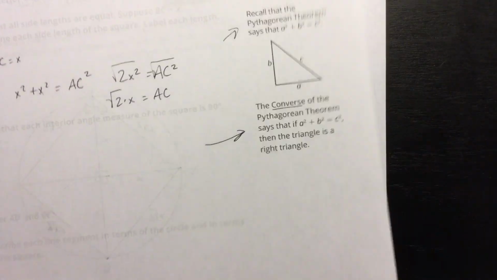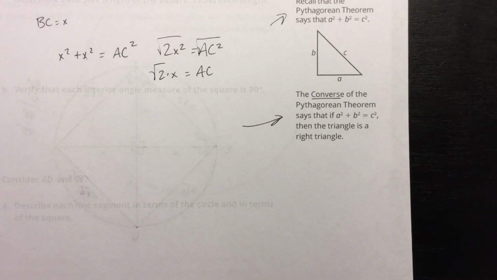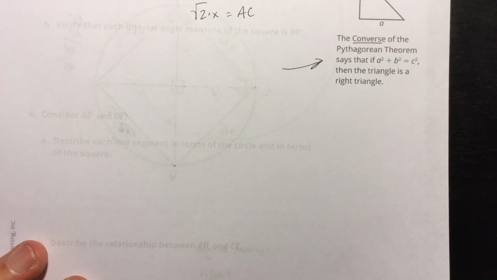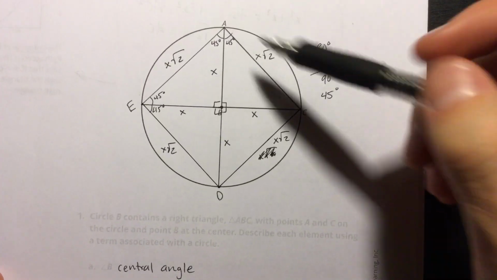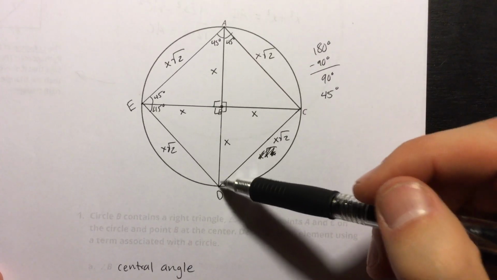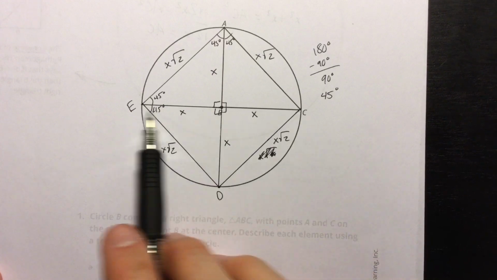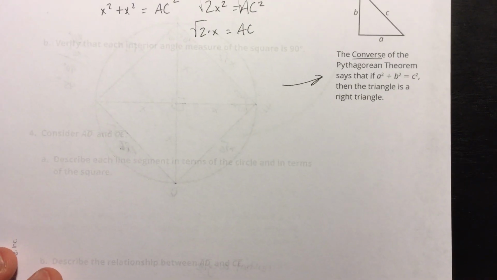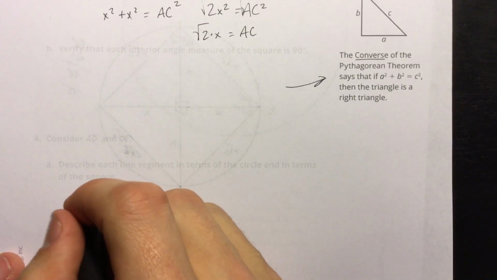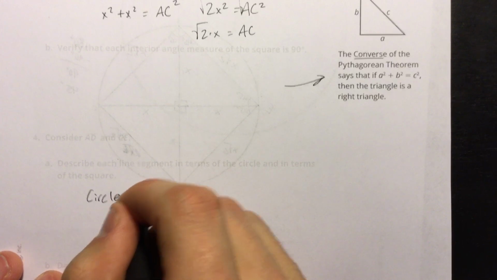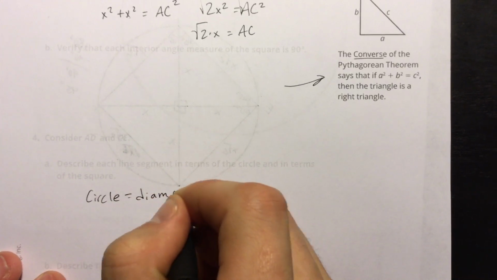Cool. Okay. Here we go. So now part 4 says consider line segment AD and line segment CE. AD is from this tip top here to the bottom, and CE is this diameter that is across here. It says describe each line segment in terms of the circle and in terms of the square. I actually just gave it away there. In terms of the circle, these lines are both diameters.